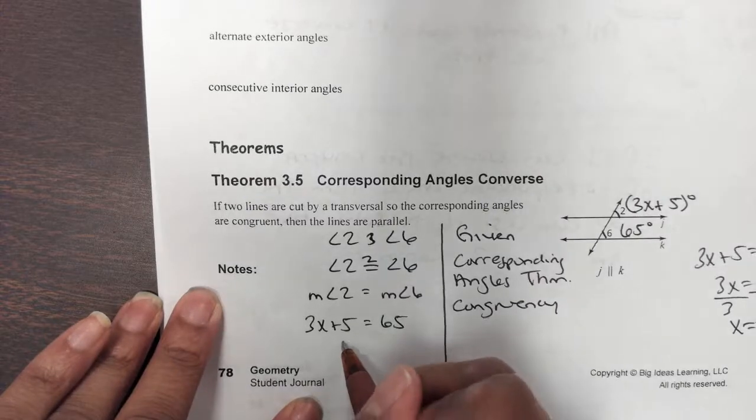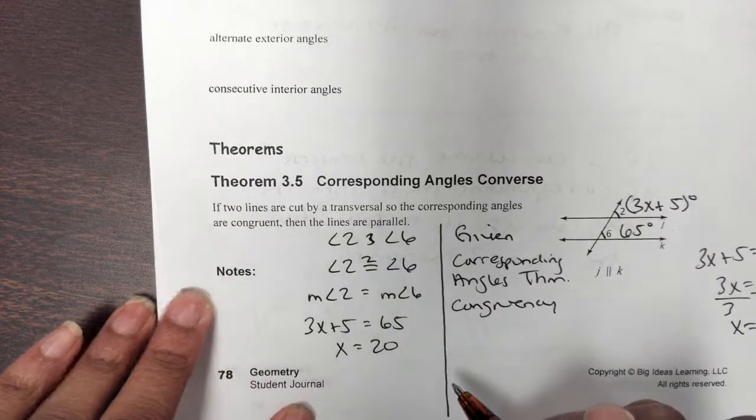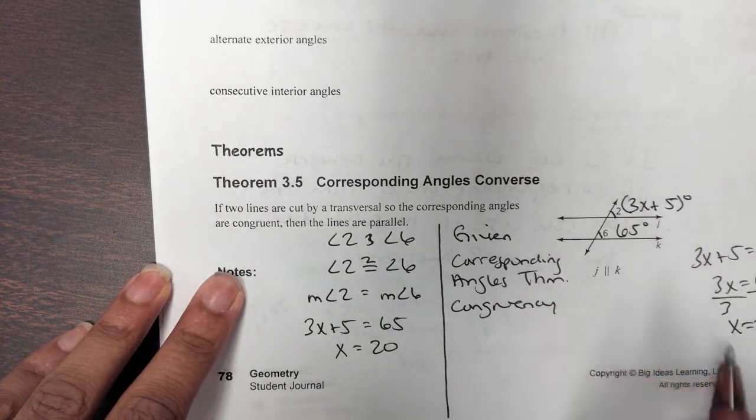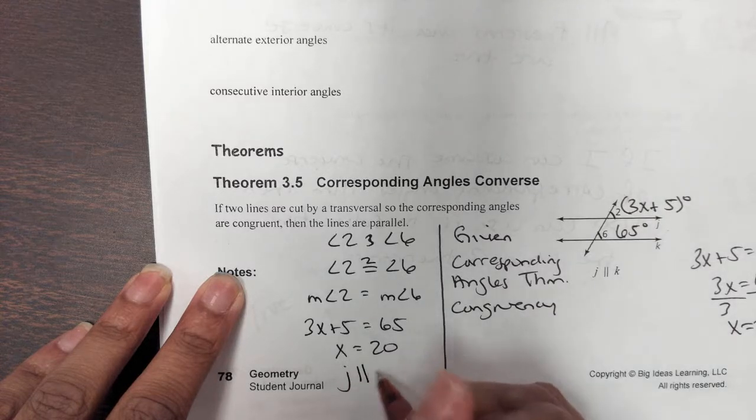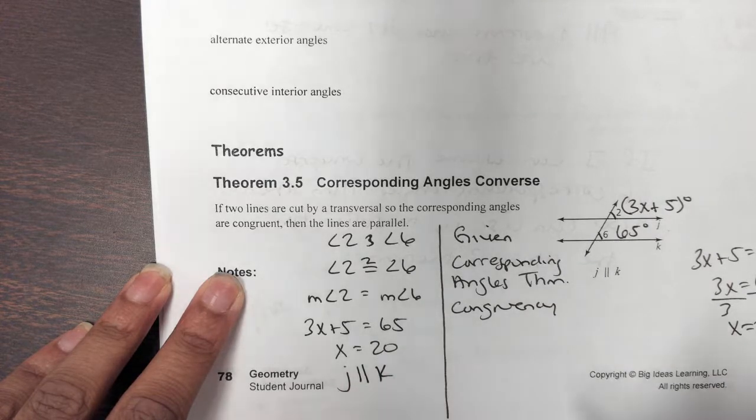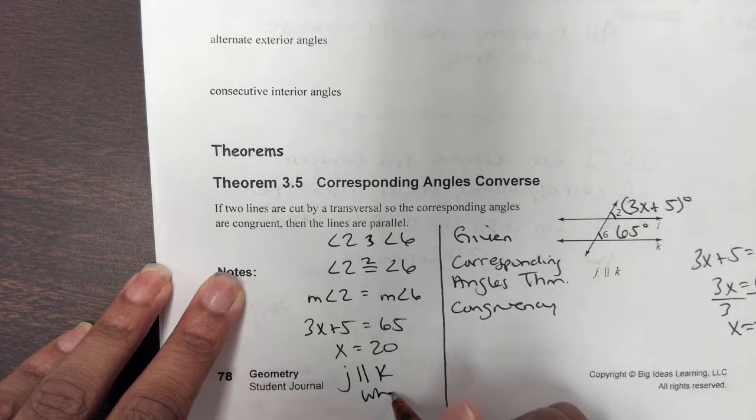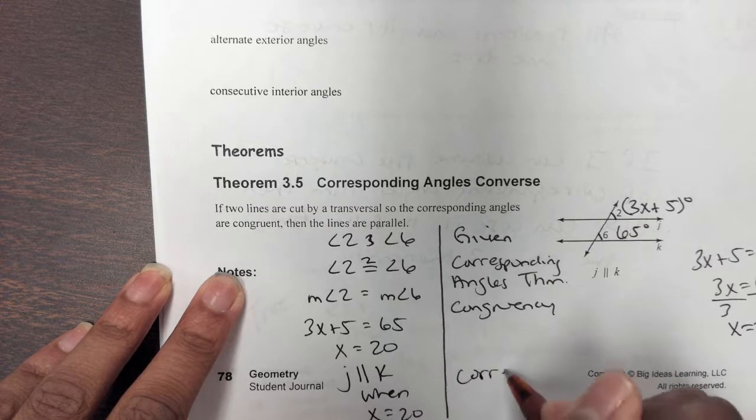And so for over here, I have x equals 20. And using the corresponding angles theorem and congruency, we know that J is parallel to K when x equals 20 using the corresponding angles theorem.